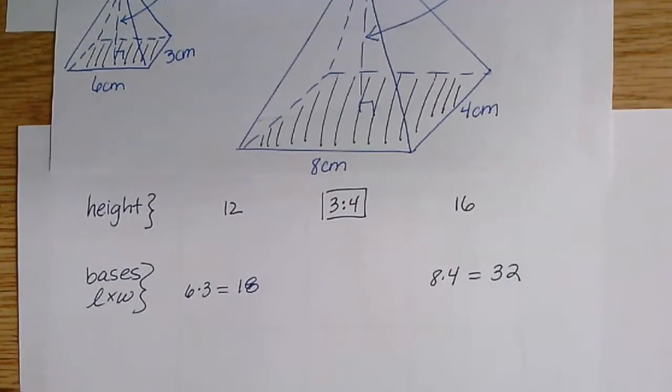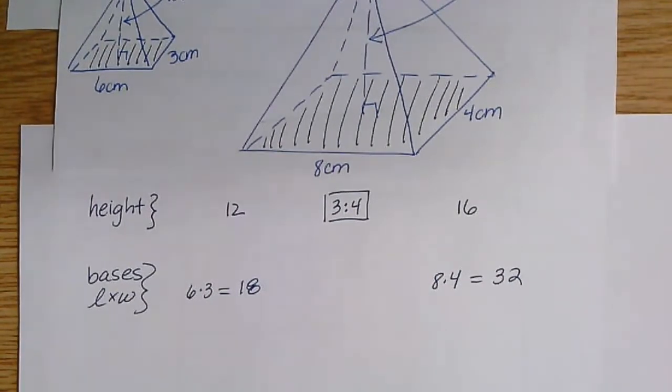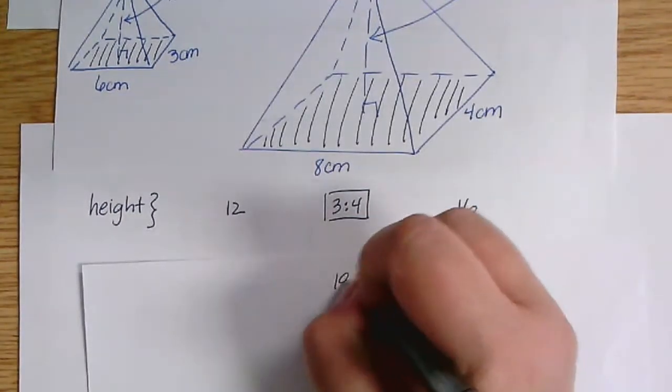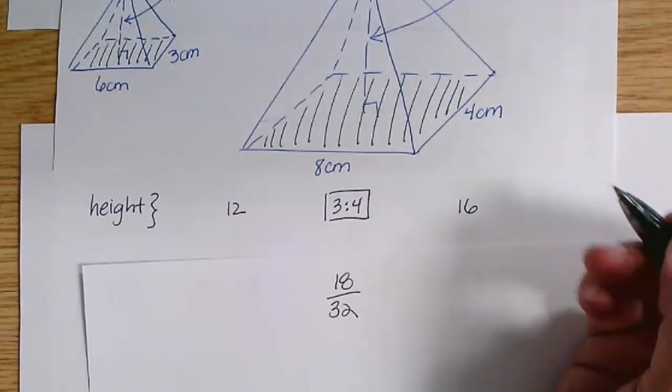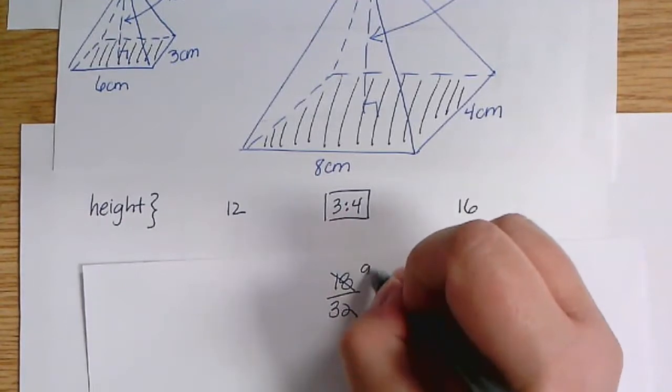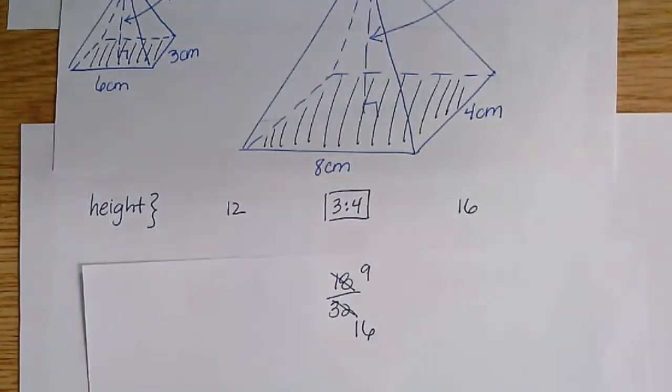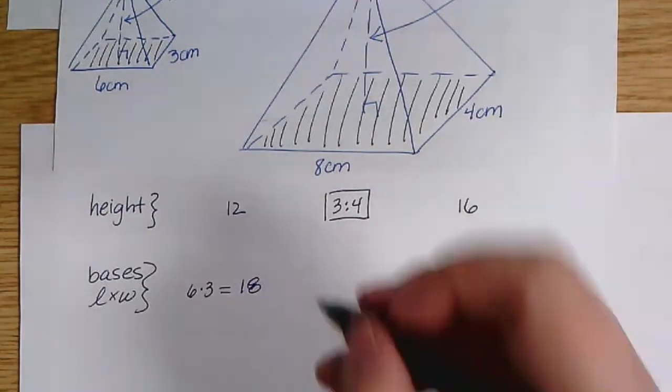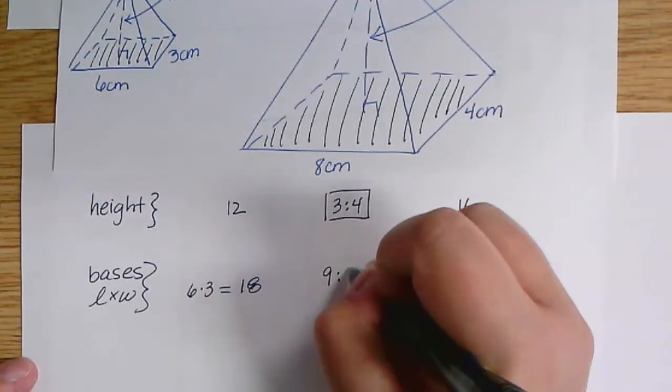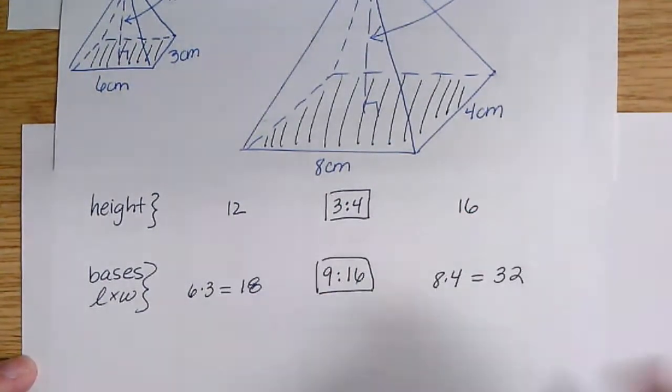In other words, let me grab a sheet of paper here, sorry. When you want a blank one, 18 over 32. We can say what goes into both of them? 2 goes into both of them. 2 goes in 9 times, 2 goes in 16 times. There you go. 9 to 16, a ratio of 9 to 16. Not 3 to 4.